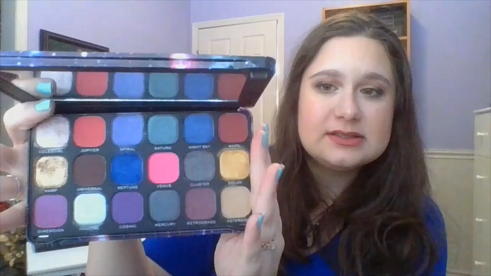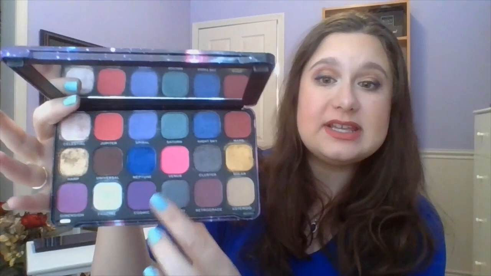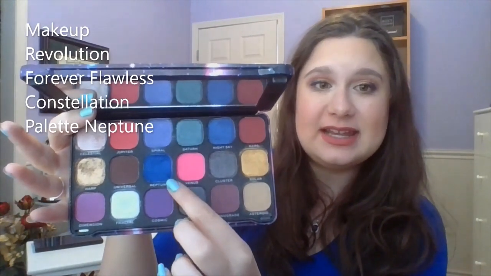So this was the first one. It's going to stick around for another month. The second eyeshadow comes from the Makeup Revolution. This is their Forever Flawless Constellation palette. This is what the inside looks like, and of course the one I had rolled in was this blue shade Neptune here. So I'll throw it up on the screen so a little bit easier to see that one.